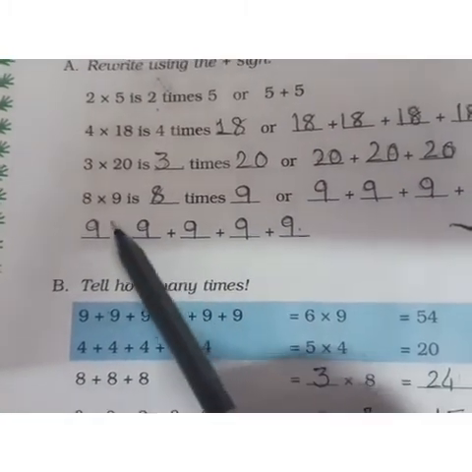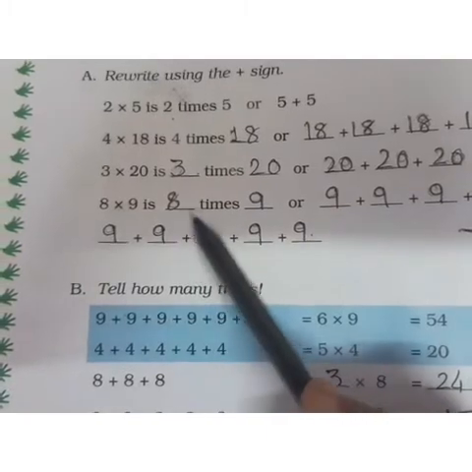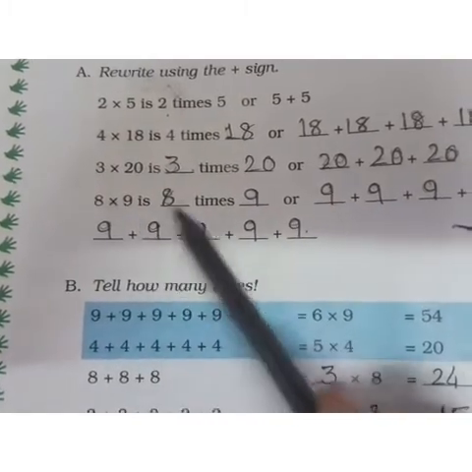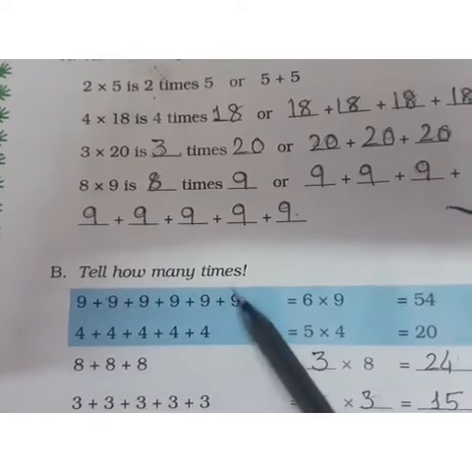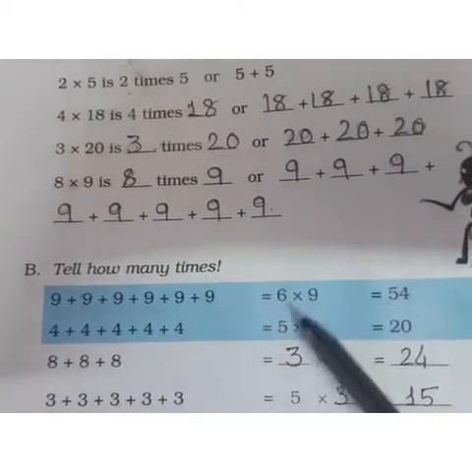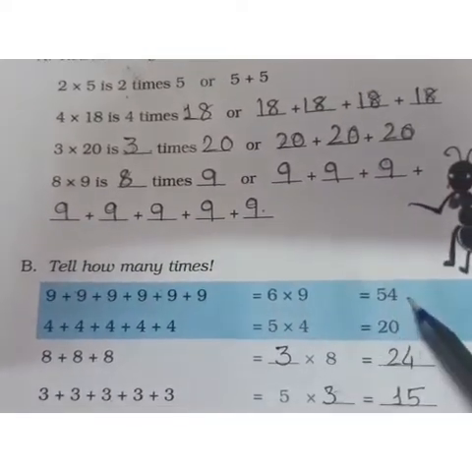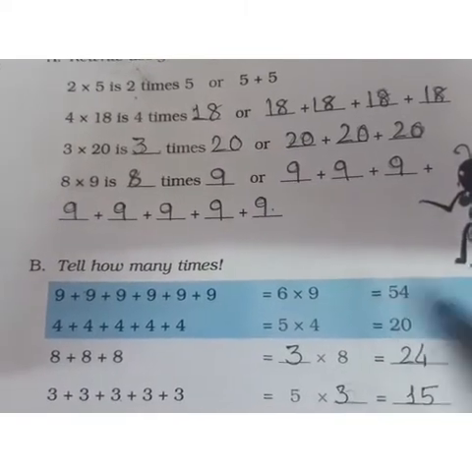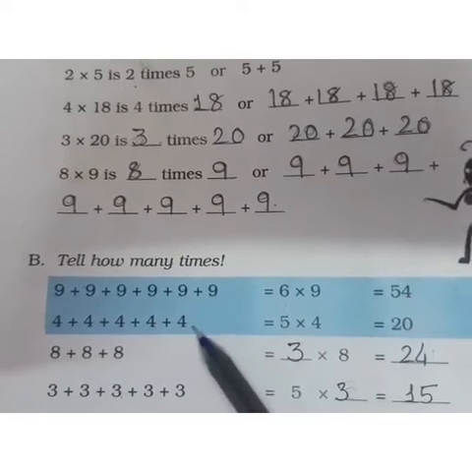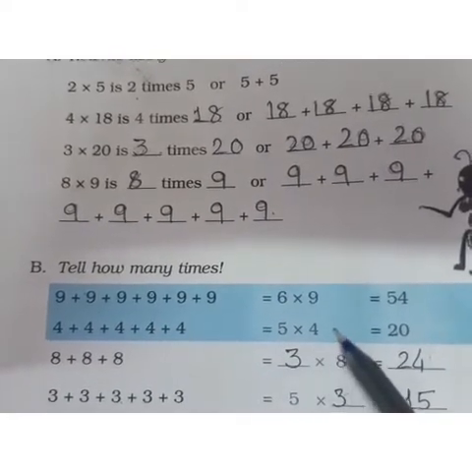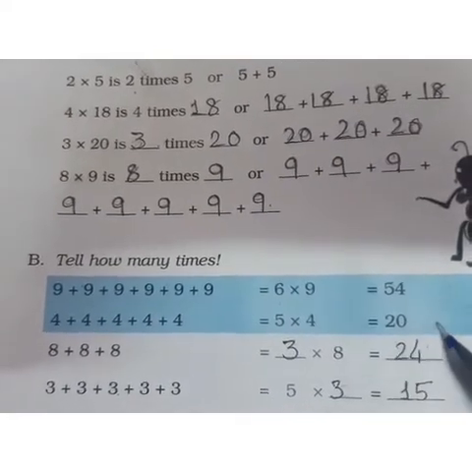In this question, the numbers are given repeatedly. You have to write in this form, that means in multiplication or with the times. For example, 1, 2, 3, 4, 5 and 6 times 9 is written. That is 6 into 9. Here you have to write the answer also, that is equal to 54. And 4 plus 4 plus 4 plus 4 plus 4 is equal to 5 times 4, or 5 multiplied by 4 is equal to 20.